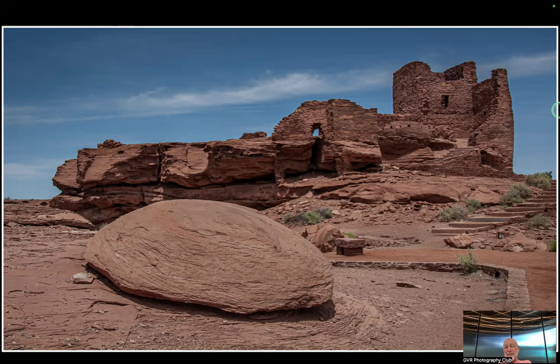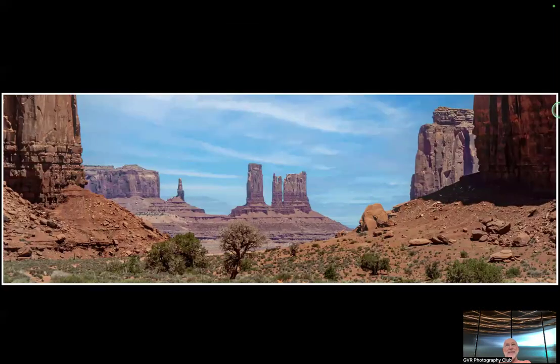I've walked that a few times. It's a national monument. The park is next to the Sunset Crater. That whole area is really nice. And that's the north window view in Monument Valley.